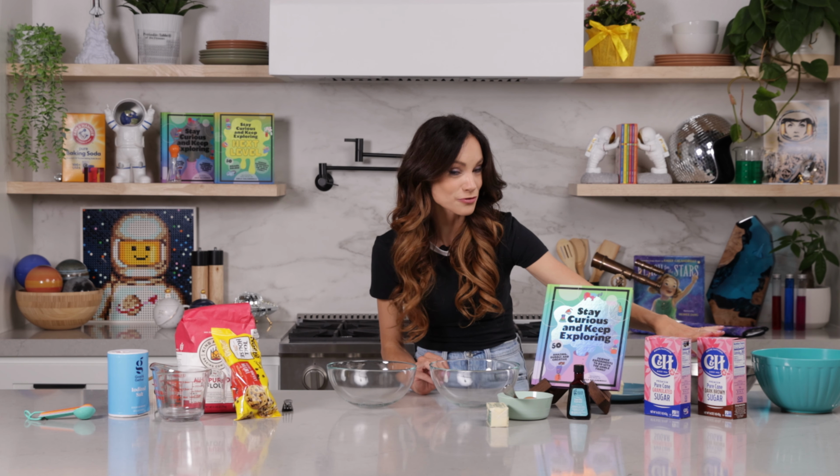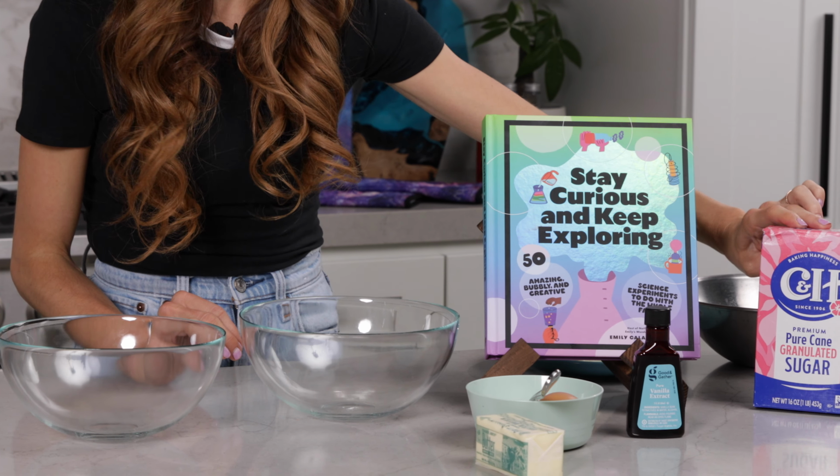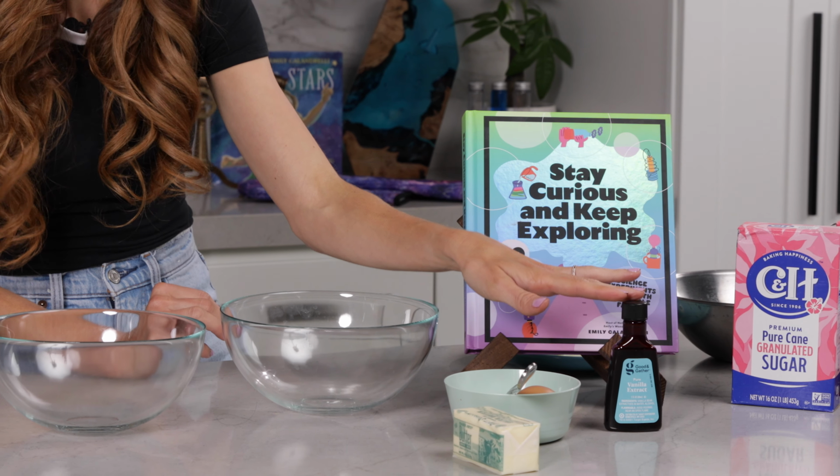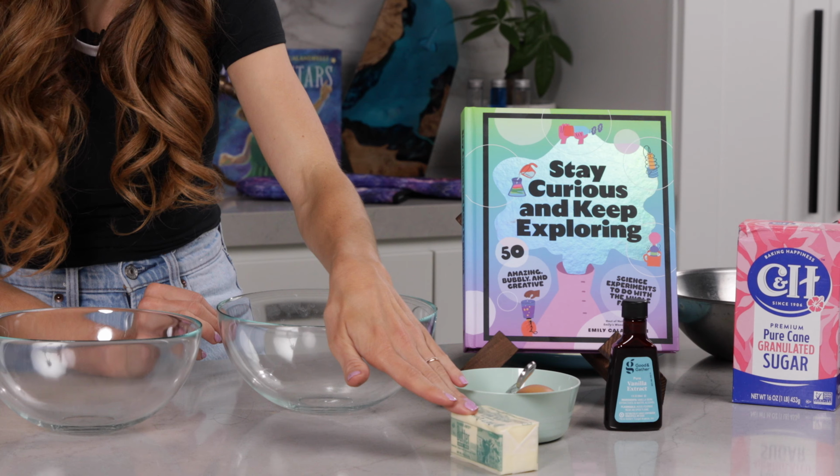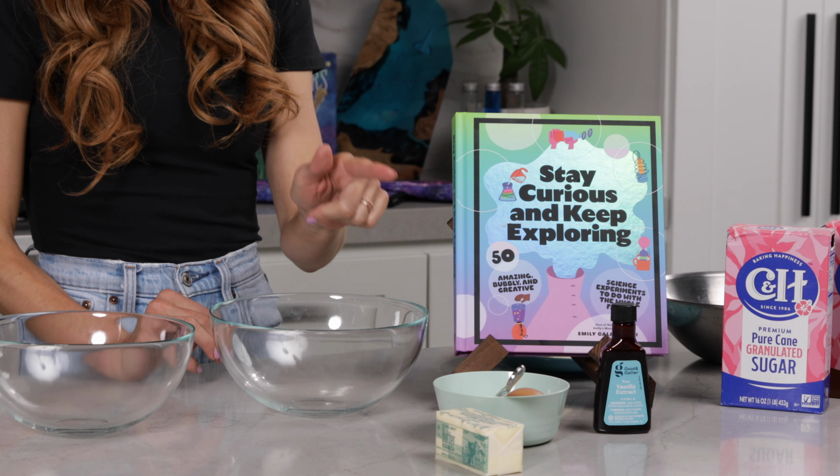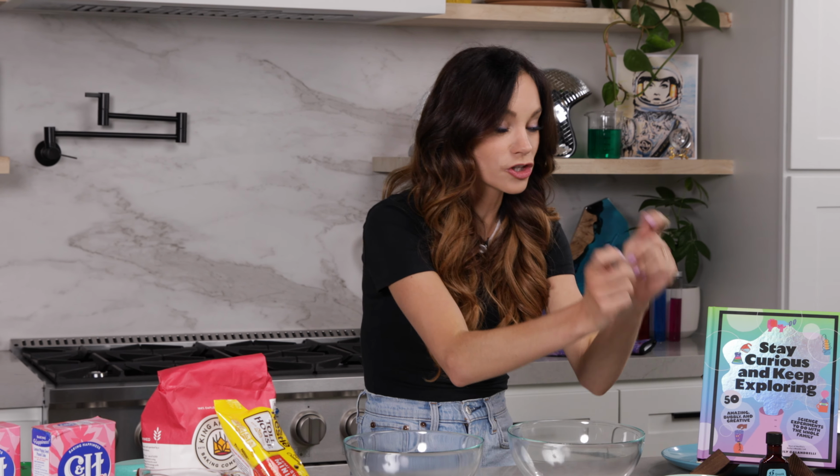For your wet ingredients bowl, you need 3/8 cup brown sugar, 3/8 cup granulated sugar, 1/4 teaspoon vanilla extract, 1/2 cup softened butter, and 1/2 of an egg. So the way that we do this with our egg, we're going to crack it open, mix it up, use half for this recipe and the other half for the other one.